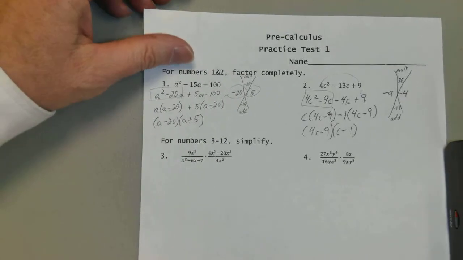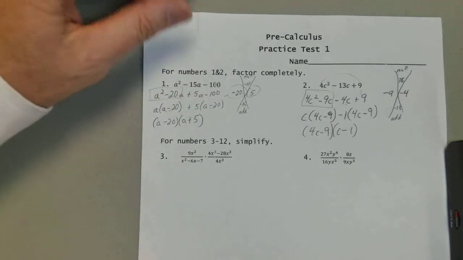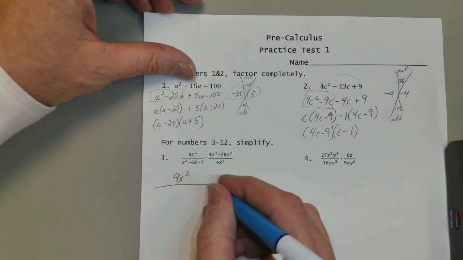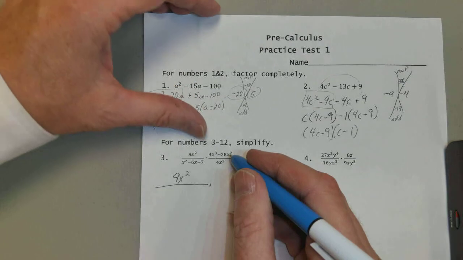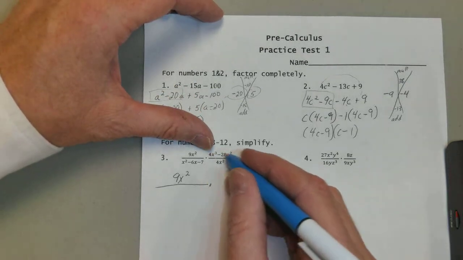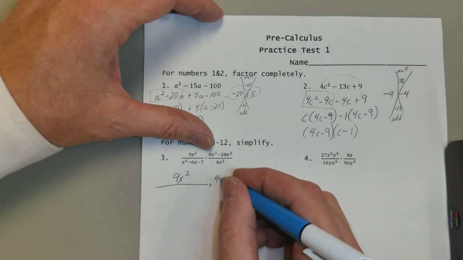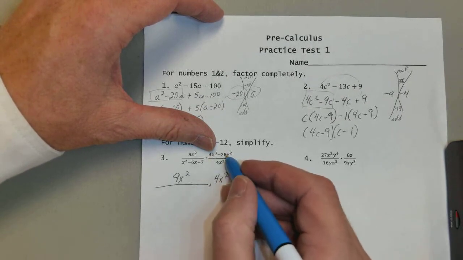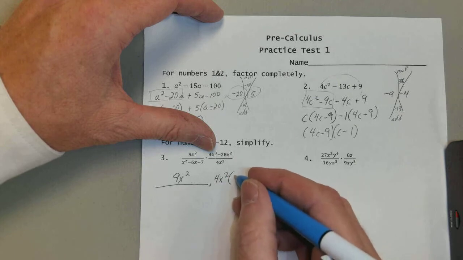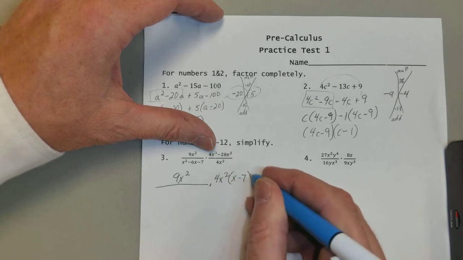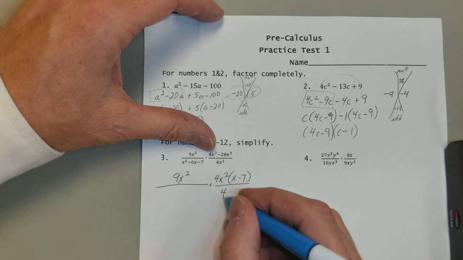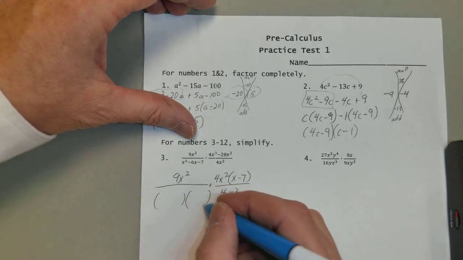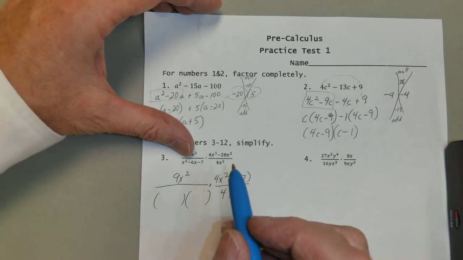Now number 3 here. We got to simplify. Factoring is a component there. So I'm going to write the 9x squared. GCF here, 4x squared. I got x squared I can get, and 4 is the GCF of 4 and 28. So I'm looking at x minus 7 here. I got 4x squared down here. And on this one, x squared minus 6x minus 7.